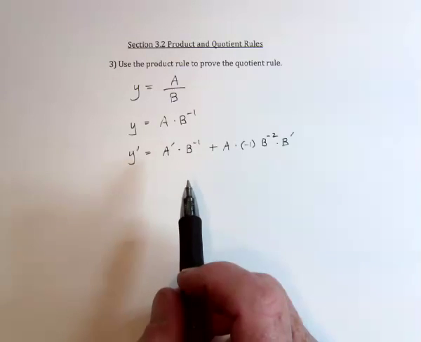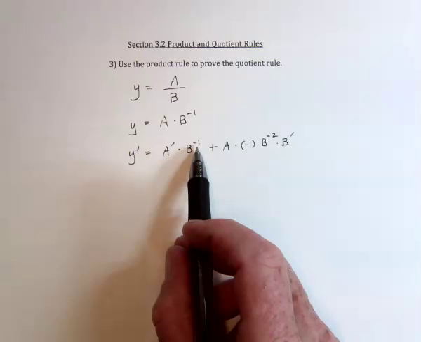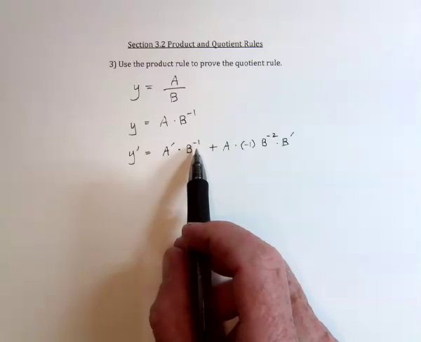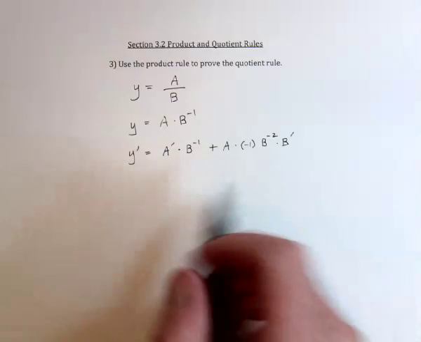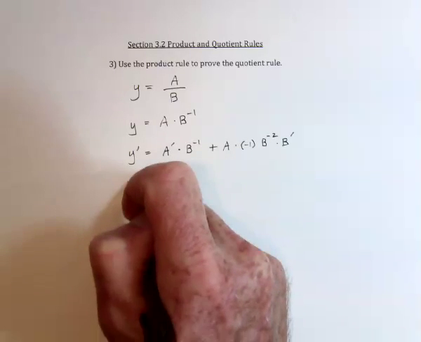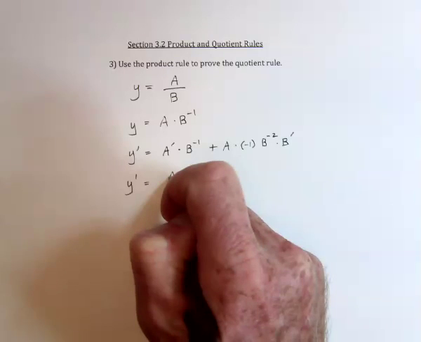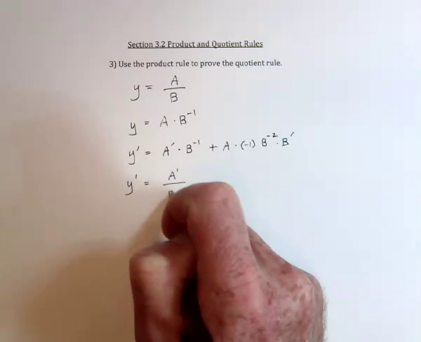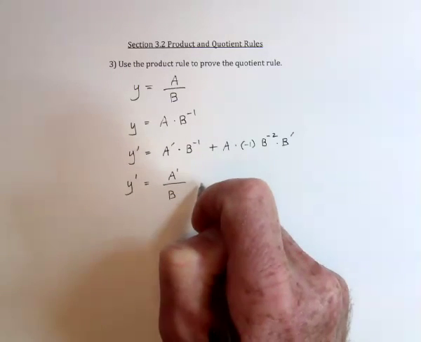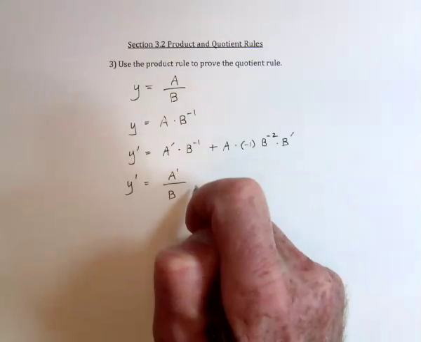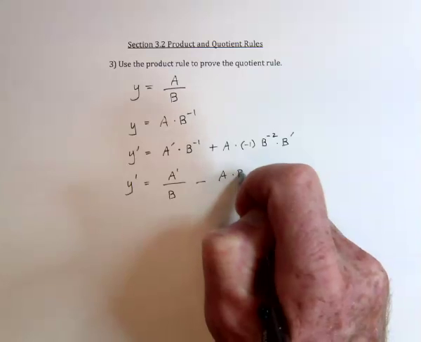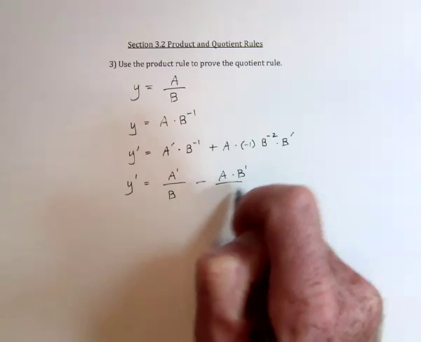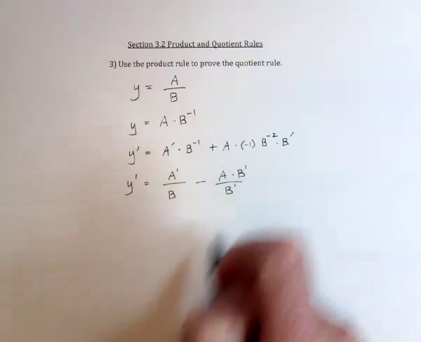Alright, the next thing to do is use some algebra to clean this up. So don't leave any negative exponents. Like this needs to be changed to 1 over b, and this needs to be changed to 1 over b squared. So we've got the derivative of a over b, and then minus a times b prime is over b squared.